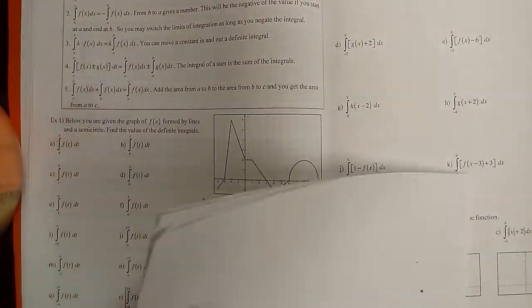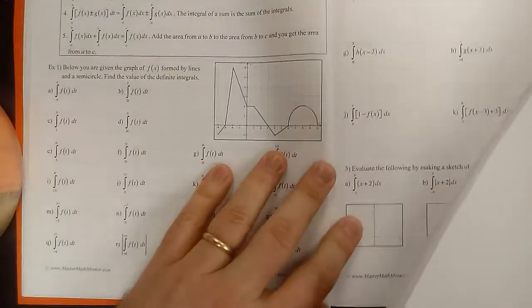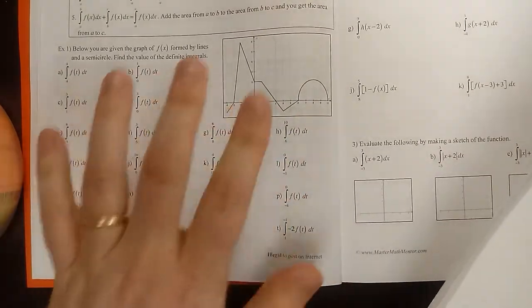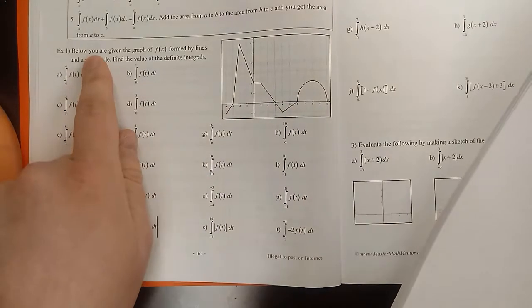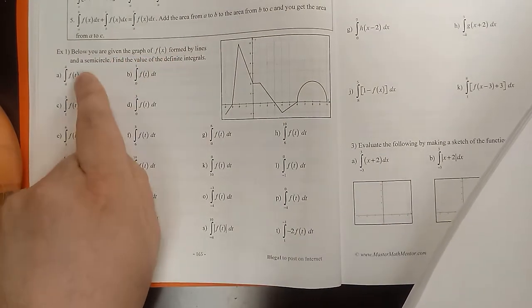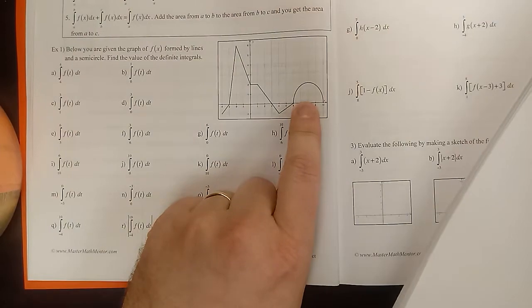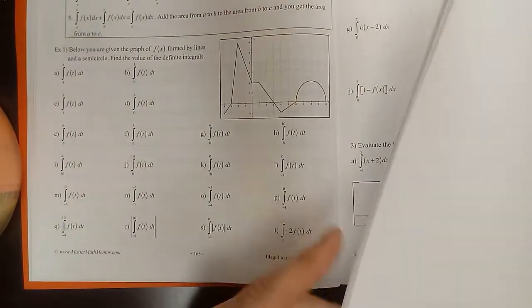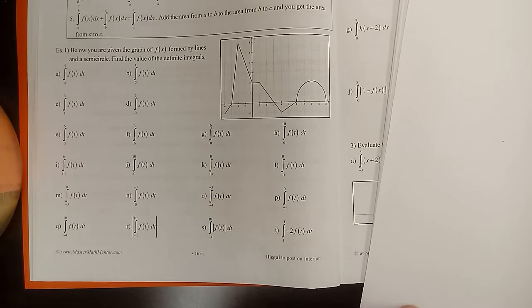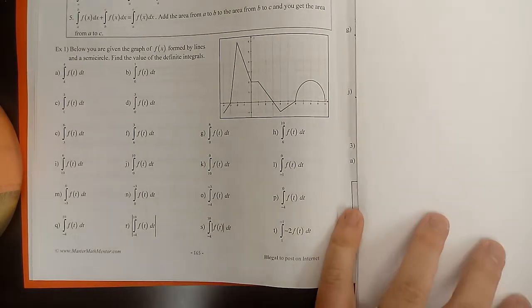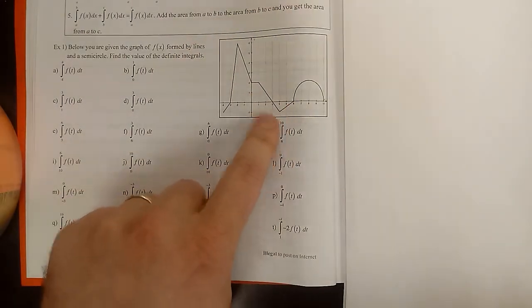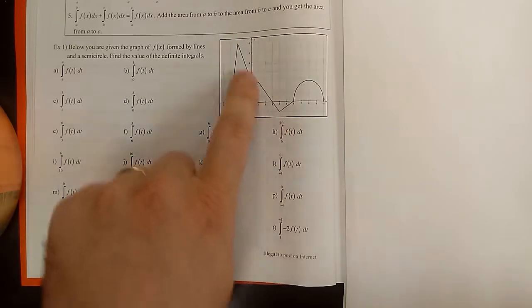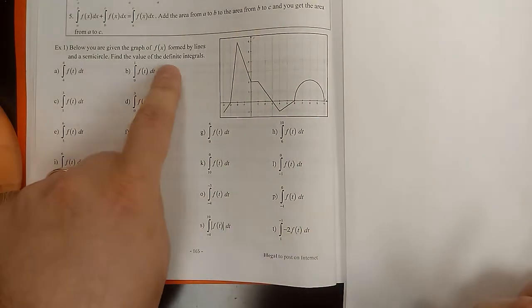So we're just going to go through and do a bunch of his examples. So it's neat. He starts out just with a picture here that lets us really, really think about what's happening. So it says, below you are given the graph of f of x formed by lines and a semicircle. So we're guaranteed this is a semicircle. If they didn't tell us this in the problem, we wouldn't be able to really know anything about its area. Let's see. So, and these are all line segments. So we can assume they're perfectly straight. Any slopes that we can count out are accurate. It says find the value of the definite integrals.